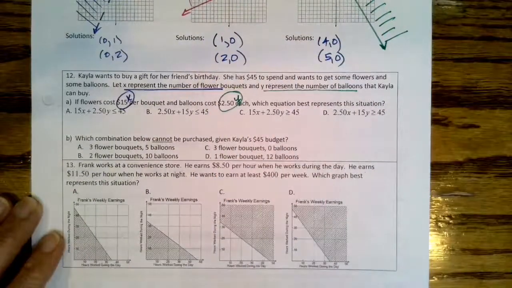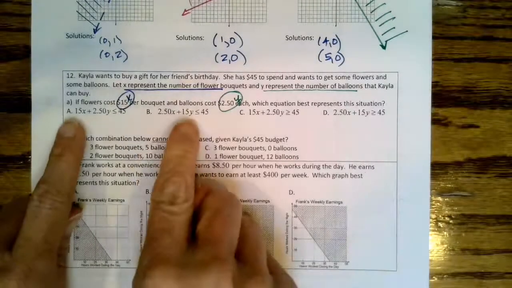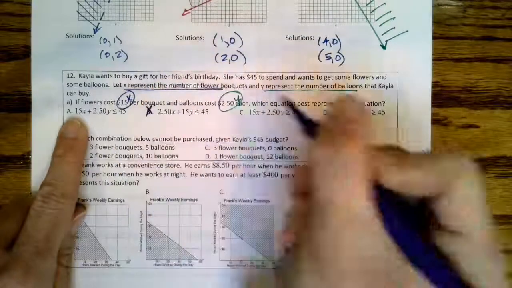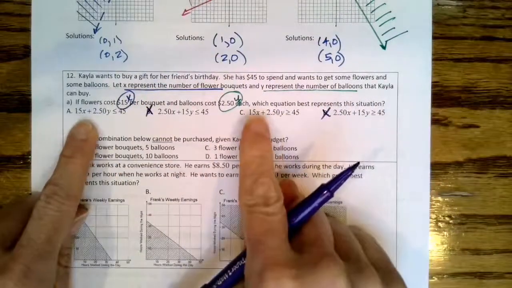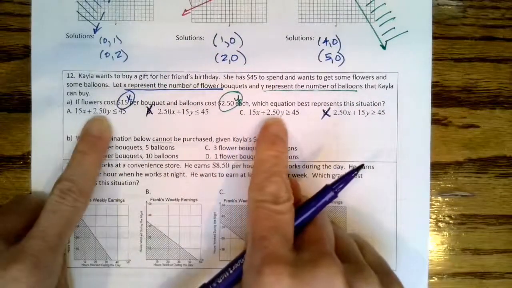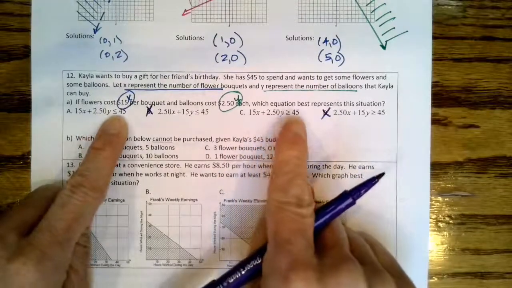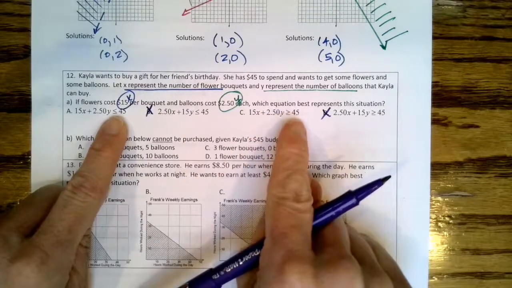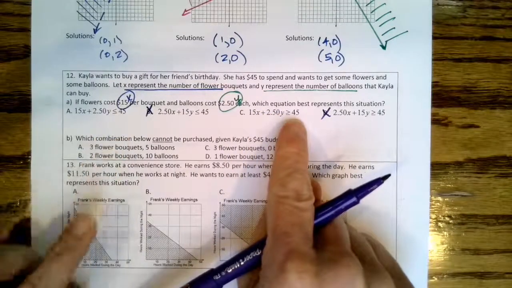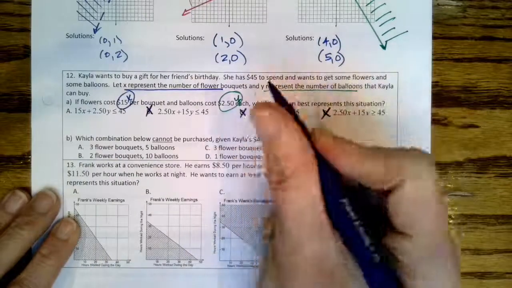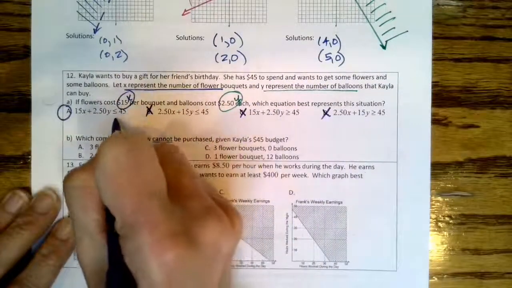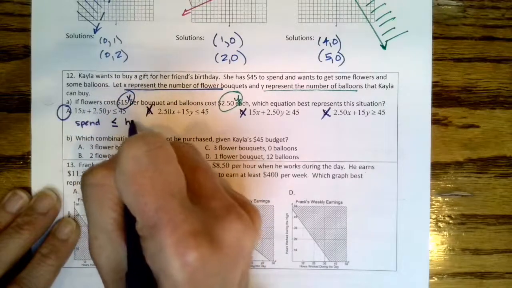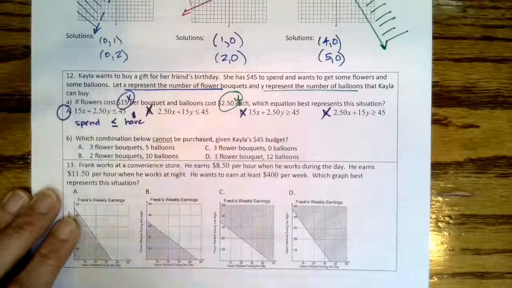Which equation best represents this? So 15 for X. So right away I know this one's out and that one's out. So $15 for every X, $2.50 for every Y. I have $45. Now this is what I'm spending. What if I spend more than my $45? Then I can't pay the bill, which means that what I spend has to be smaller than or equal to the money that I have.